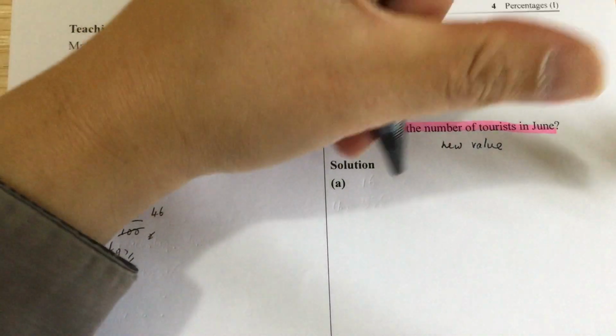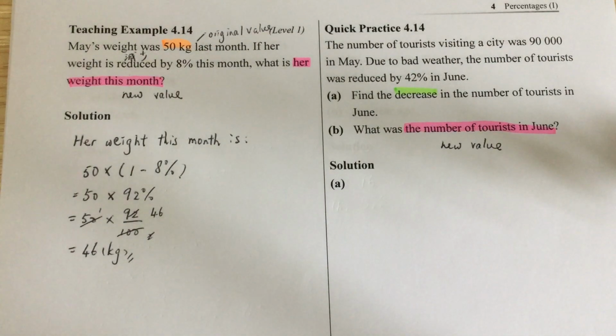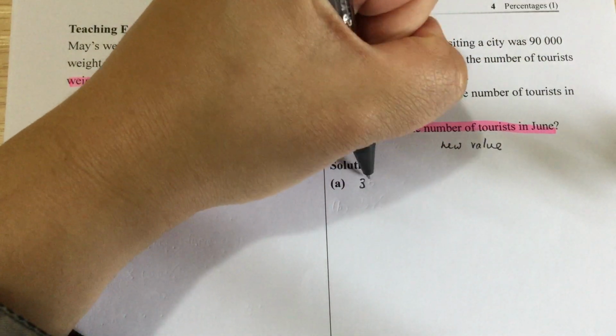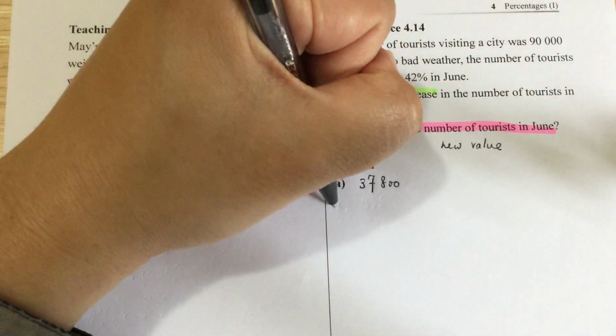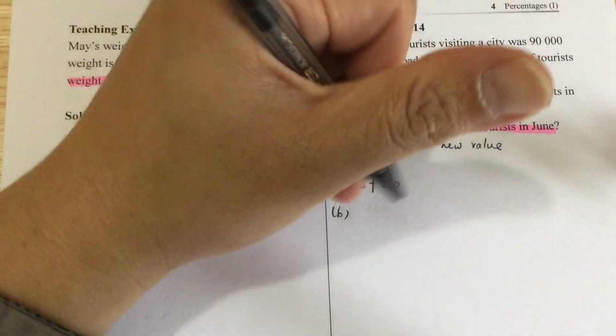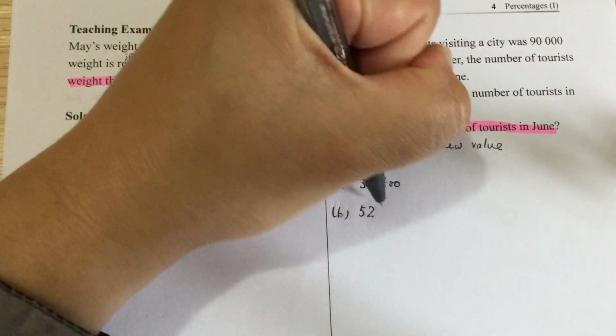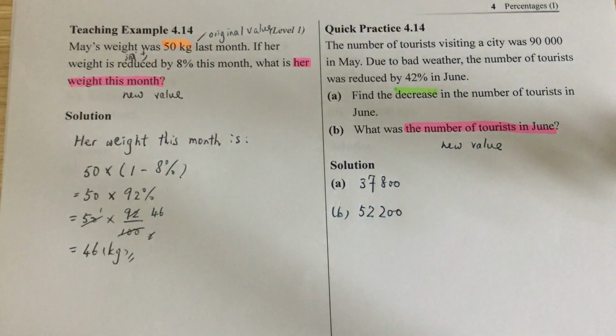So for part A, you will see the answer. If you cannot finish now, please pause the video. Part A, the answer is 37,800. And for part B, you can minus it, and you get 52,200. This is quick practice 4.14. After that, we will do teaching example 4.15.